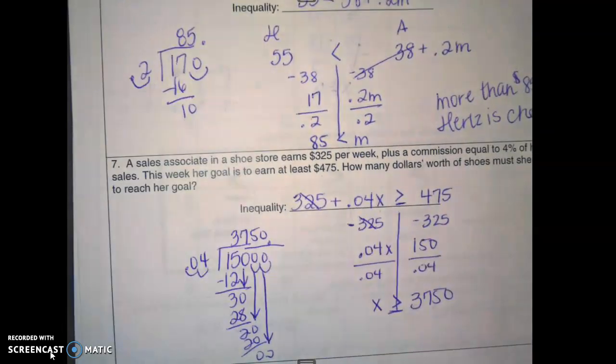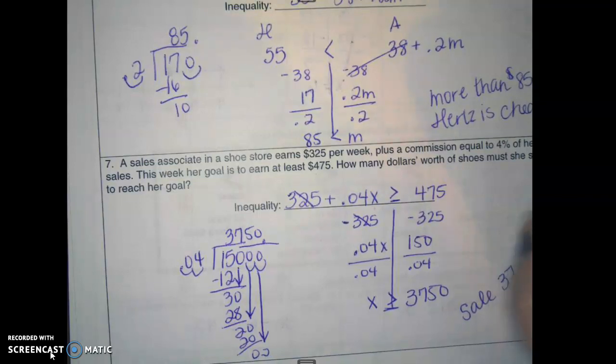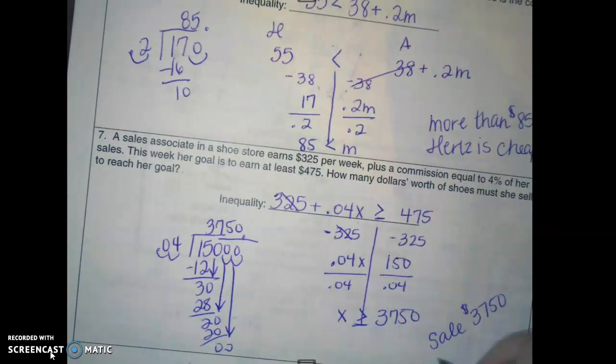So this means that she needs to sell $3,750 or more to reach her goal.